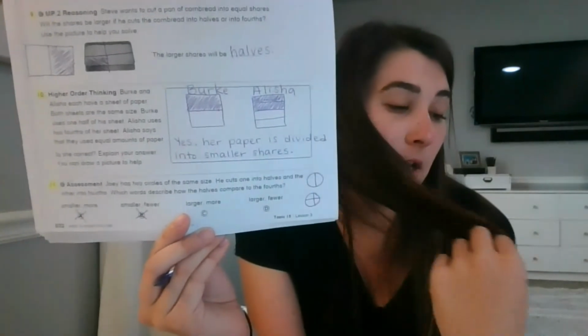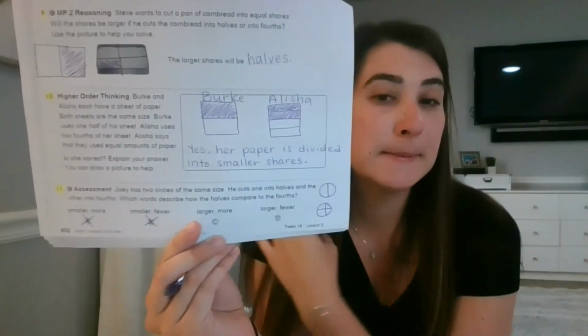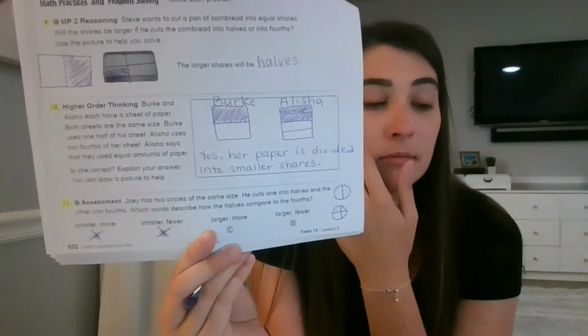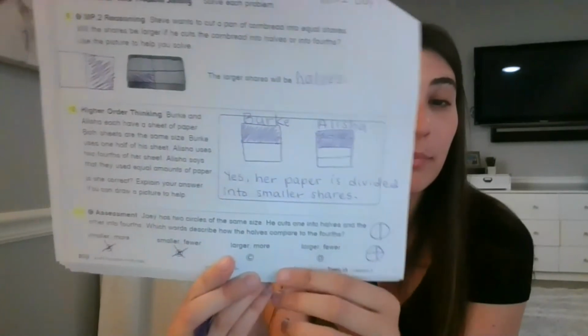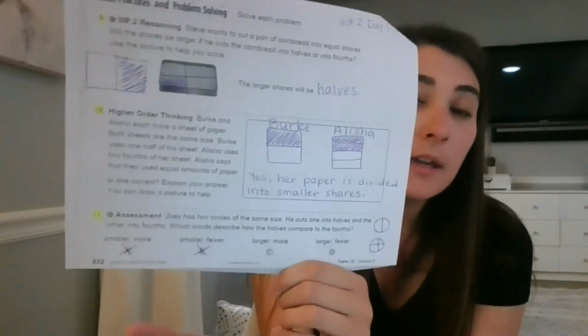Which words describe how the halves compare to the fourths? Okay, so C, sorry, I had to reread my question.